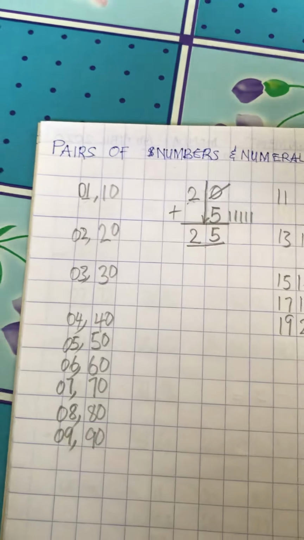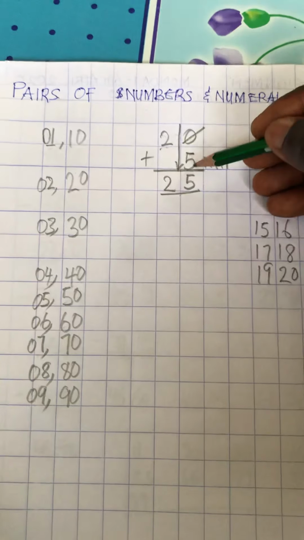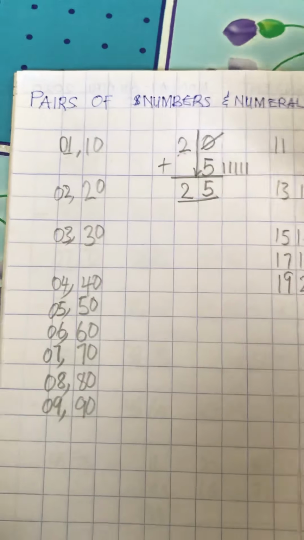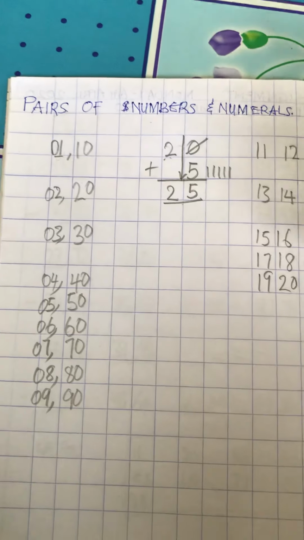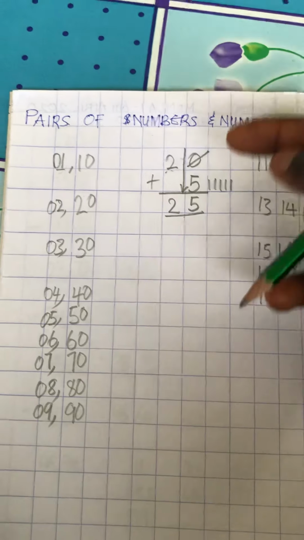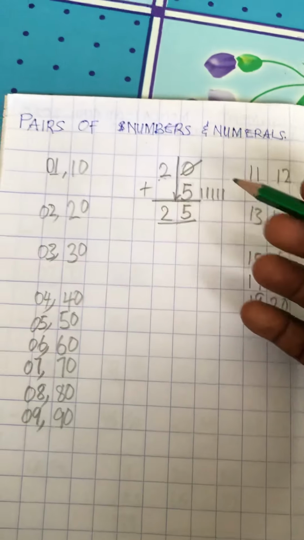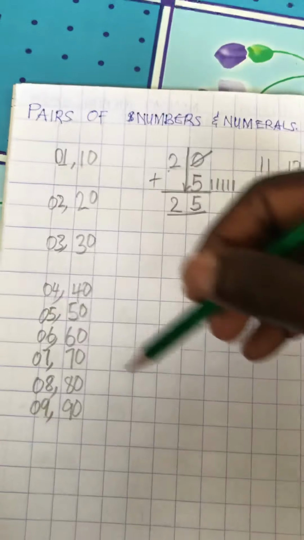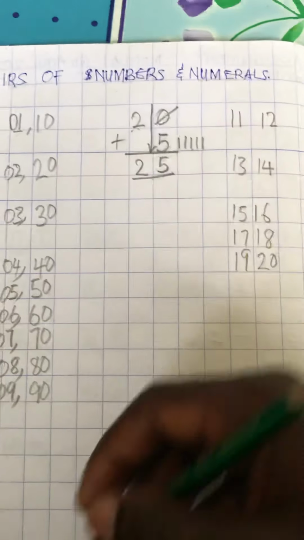If they get used to adding numerals from top to down, or from down to the top, because it's addition, they will definitely get it correct. But when it comes to subtraction, it will be wrong. And when it comes to addition above tens, where you have to carry the tens to another number, it's going to be wrong. So make sure that you guide them using these arrows for them to do it well.